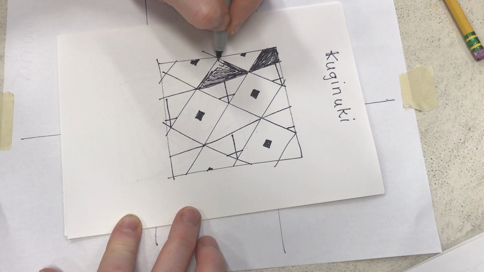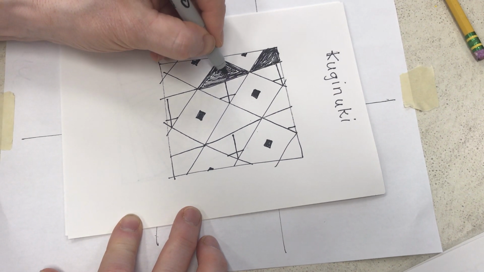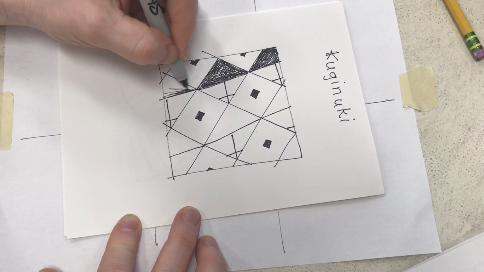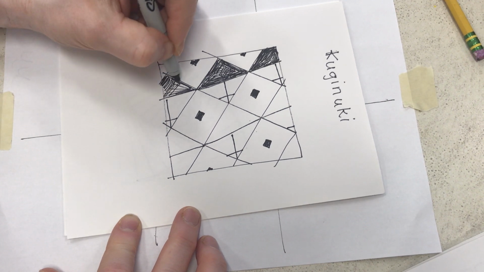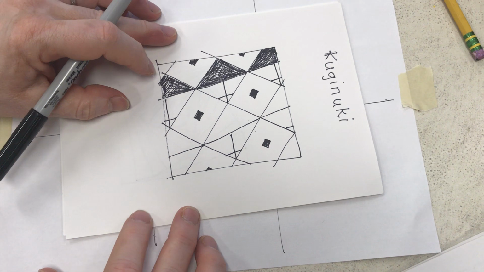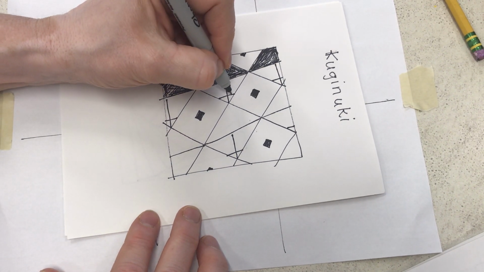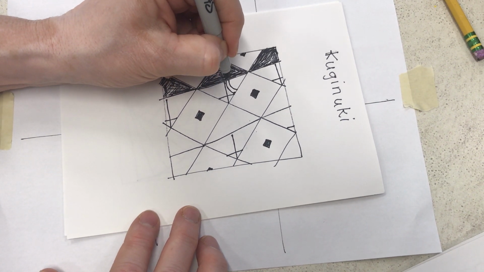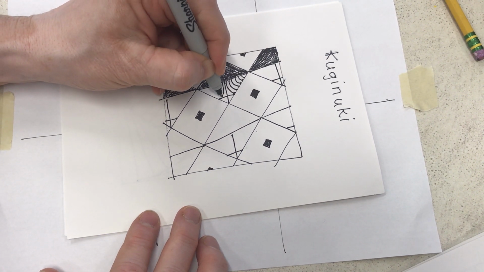If I had more time, then this would be a solid black, but I'm not going to be able to get this solid in here right now for you, but you'll be able to get the idea. Okay, now on either side of your lines, you're going to make curves like this. And then on this side, you're going to make curves like this.